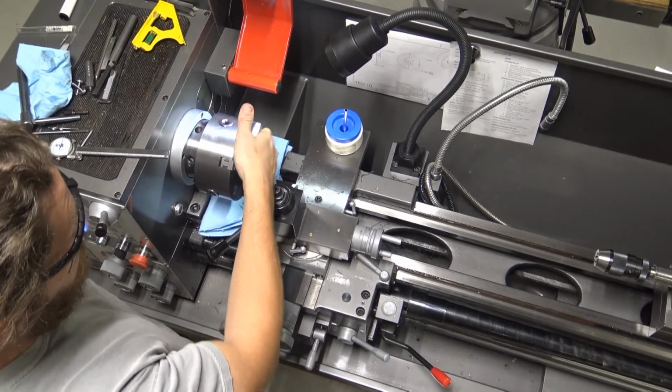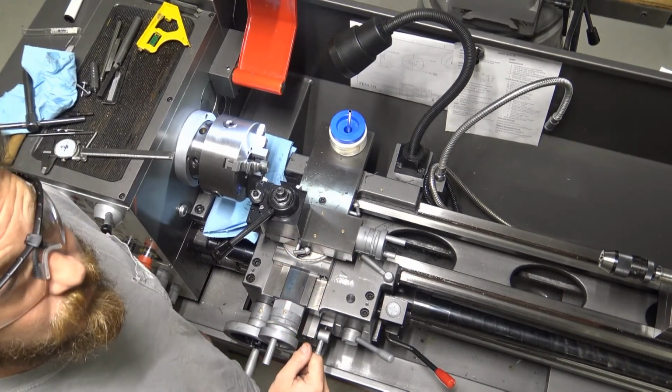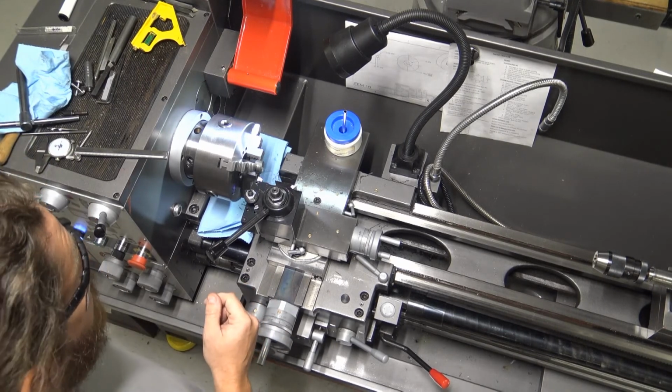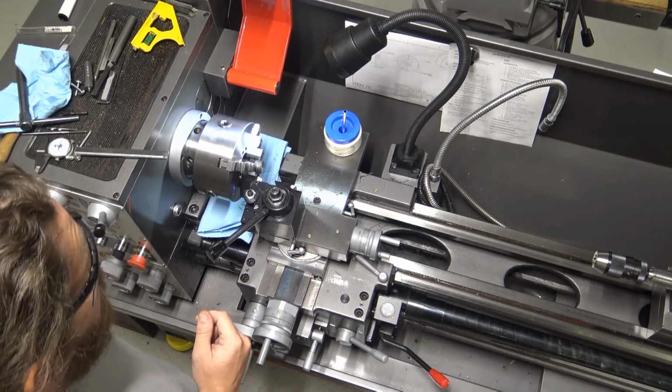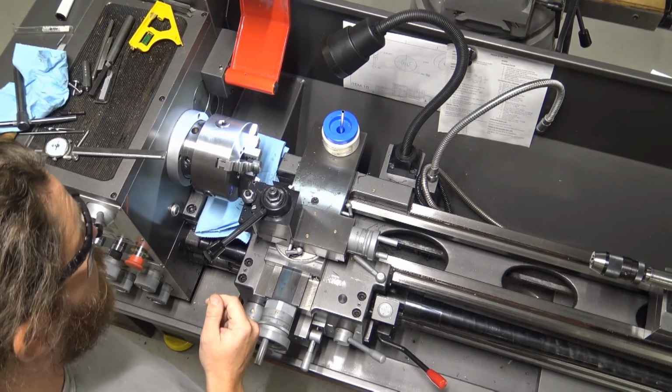So I've set this front face of my part at 0, and that's now a datum. So that was step number 6.